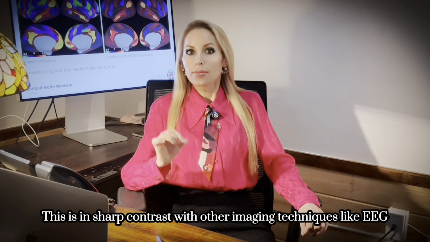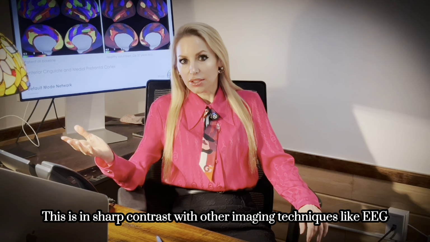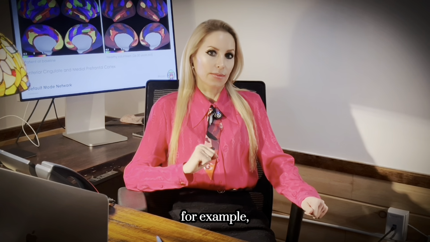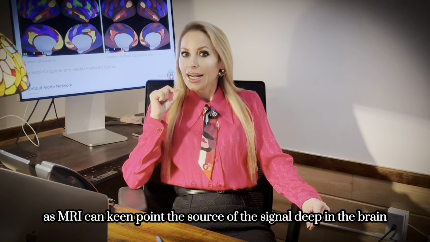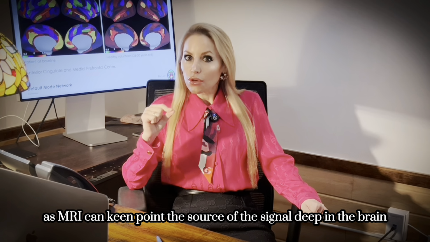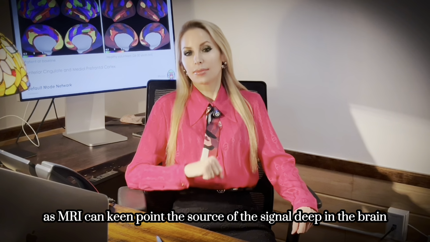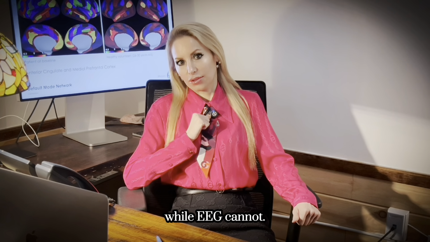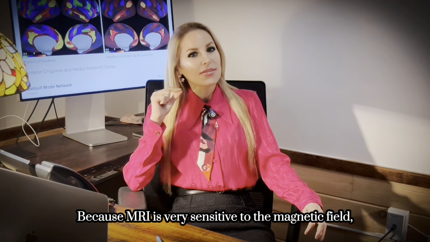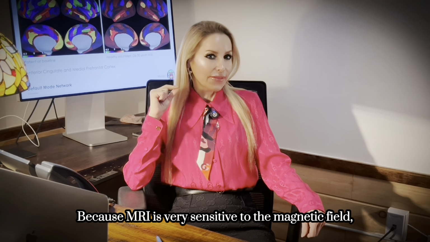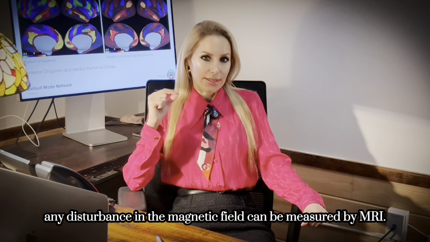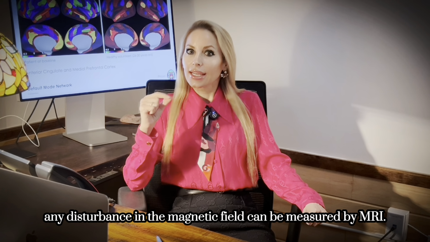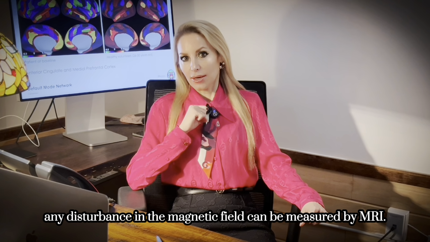This is in sharp contrast with other imaging techniques like EEG, for example, as MRI can pinpoint the source of the signal deep in the brain, while EEG cannot. Because MRI is very sensitive to the magnetic field, any disturbance in the magnetic field can be measured by MRI.